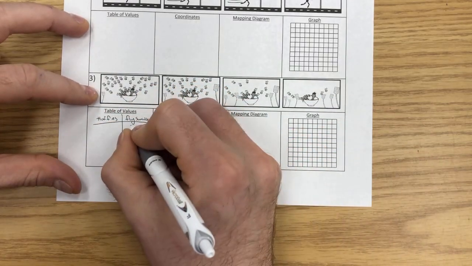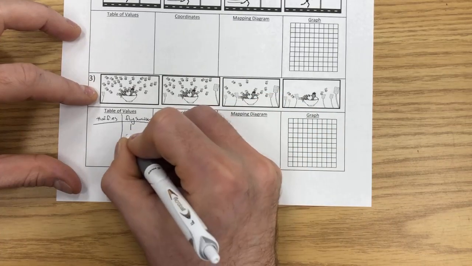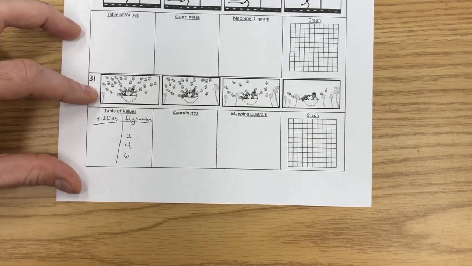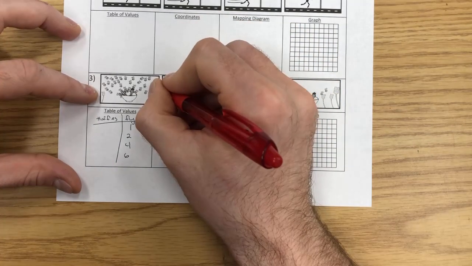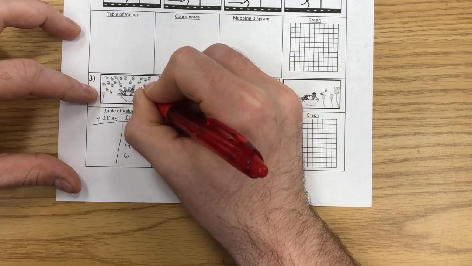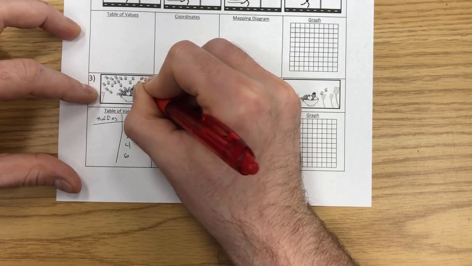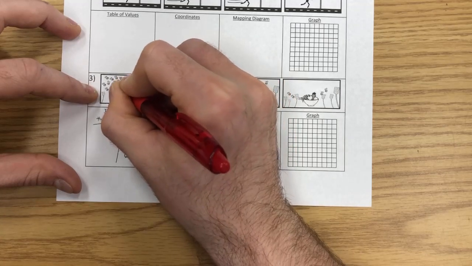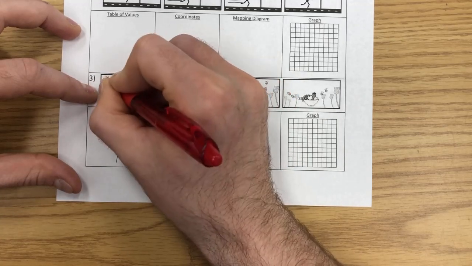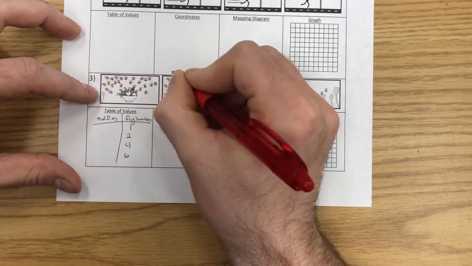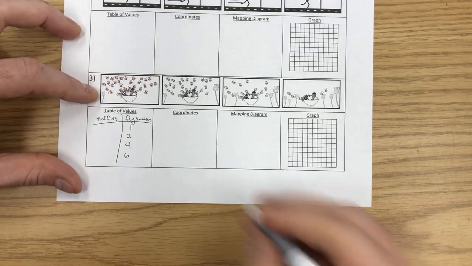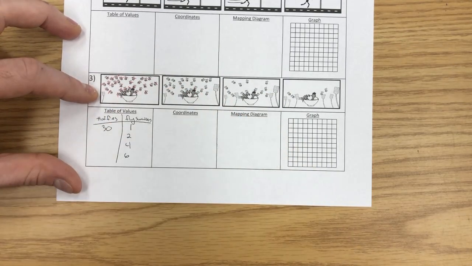So fly swatters in this one, I had 1, I had 2, then I had 4, and then I had 6. The flies are going to be a different story. Let's go ahead and try and count these. 2, 3, 4, 5, 6, 7, 8, 9, 10, 11, 12, 13, 14, 15, 16, 17, 18, 19, 20, 22, 23, 24, 25, 26, 27, 28, 29, 30. We had 30 flies.